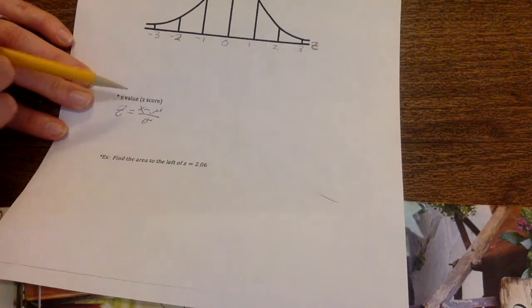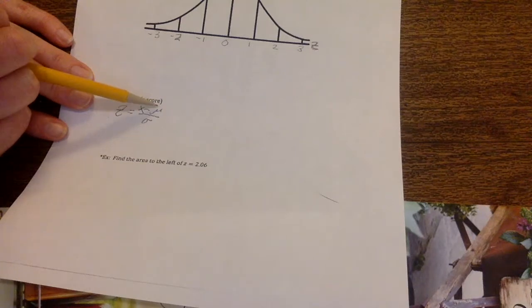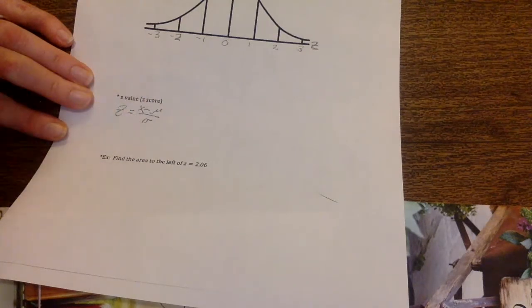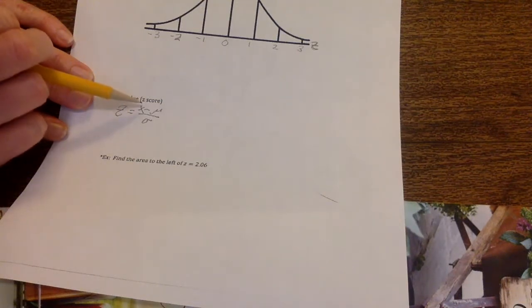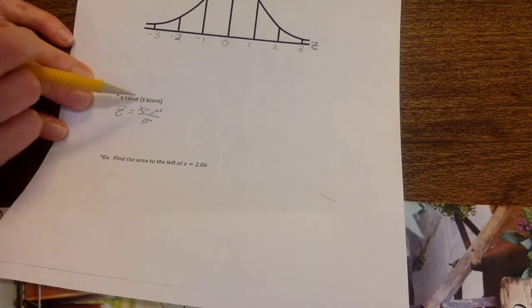But if you think back to what I was talking about with 100 for your mean and 5 for your standard deviation, I said 110 would have a z-score of 2. That's because 110 minus 100 is 10, divided by 5 is 2. 95 minus 100 is -5, over 5 is -1. So it's very important you put this in the right order. Mu is the mean they give you, x is the number they're asking about.